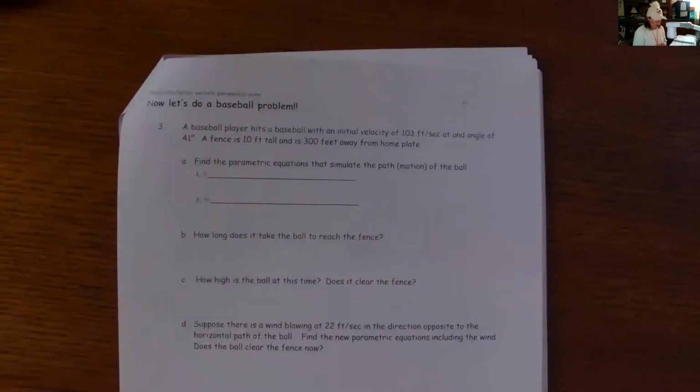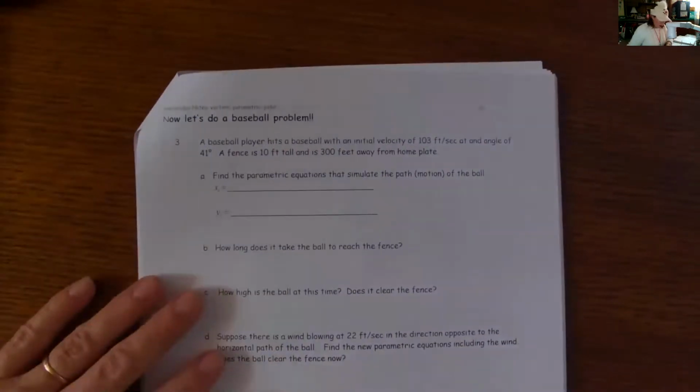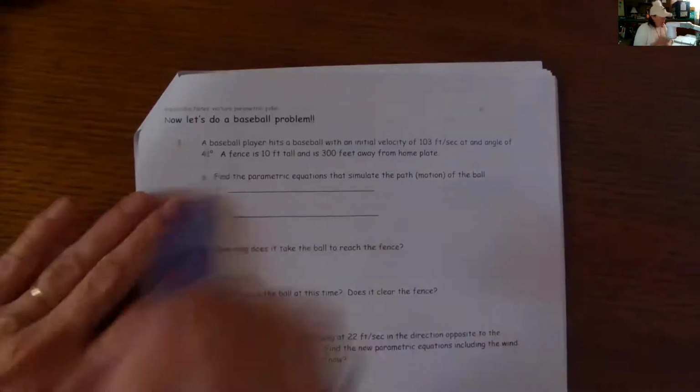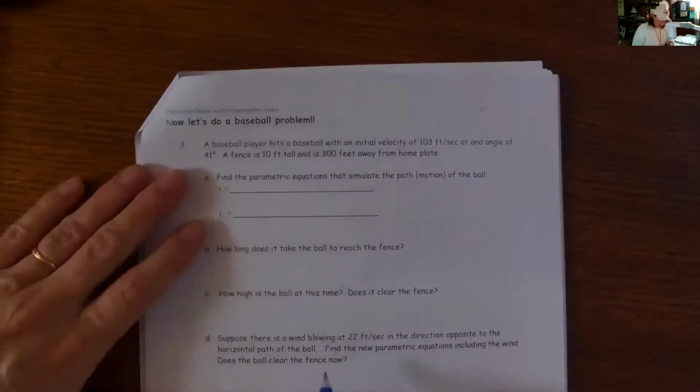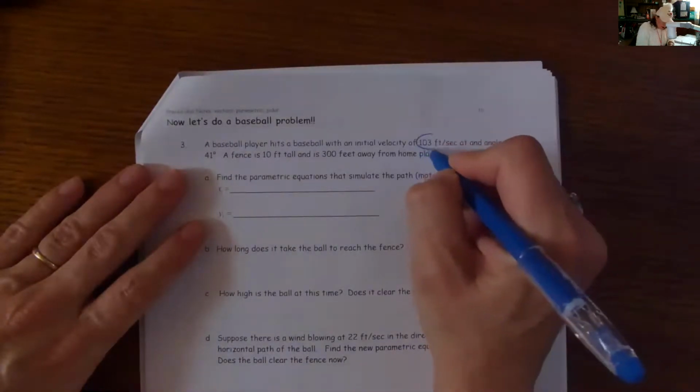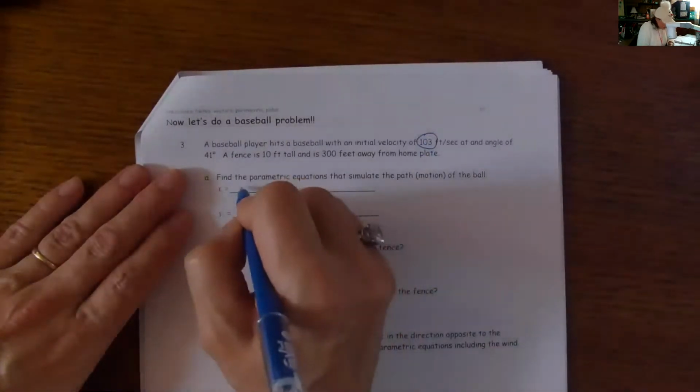So let's look at this one. A baseball player hits a baseball with an initial velocity of 103 feet per second and an angle of 41 degrees. A fence is 10 feet tall and 300 feet away from home plate. Okay, so we got this baseball thing, a live problem going on. Find the parametric equations that simulate the path of the ball. What is the x equation going to be? What's our magnitude? 103, right?